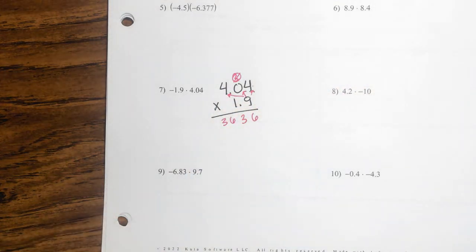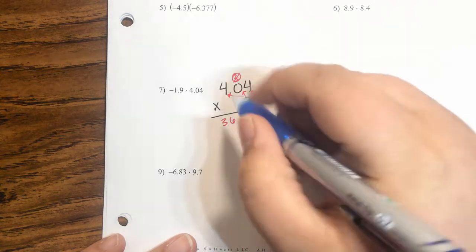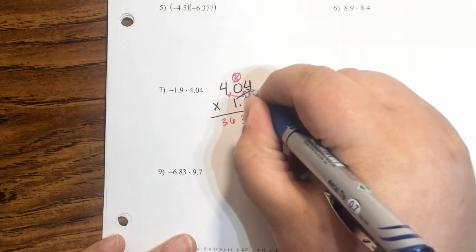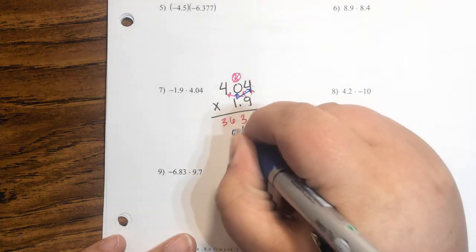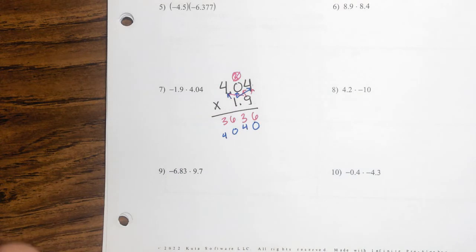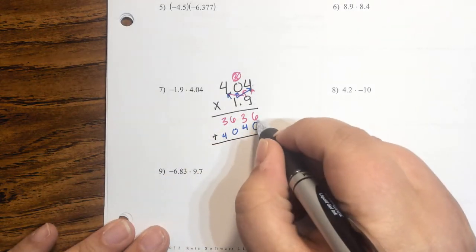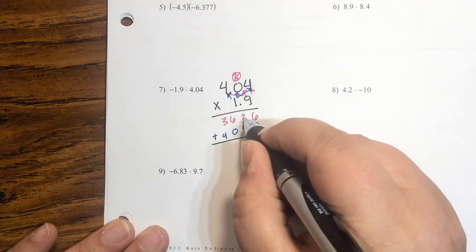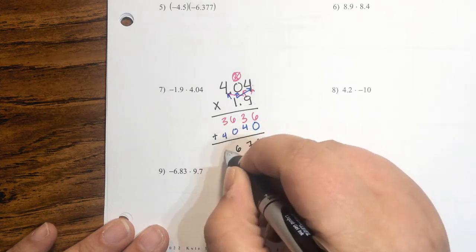I'm going a tens place over. Since I'm going 1 tens place over, I need to have a 0. Now I'll have 1 times 4 is 4. 1 times 0 is 0. 1 times 4 is 4. And now I can add those 2 lines. 6 plus 0 is 6. 3 plus 4 is 7. 6 plus 0 is 6. And 3 plus 4 is 7.